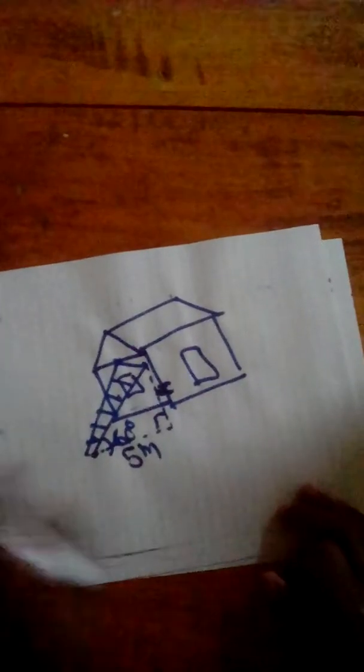If you sketch a right angled triangle to represent this problem, it will be this way. It will be a right triangle of this nature. This is the height of the building, of the highest point of the ladder on the wall.